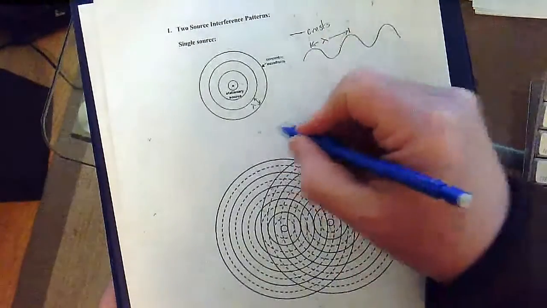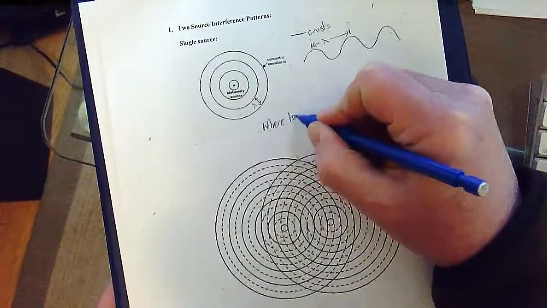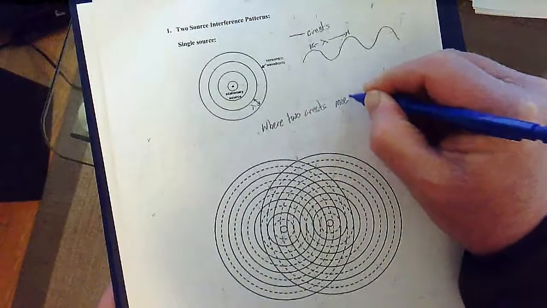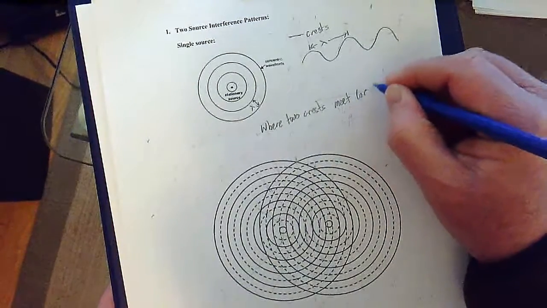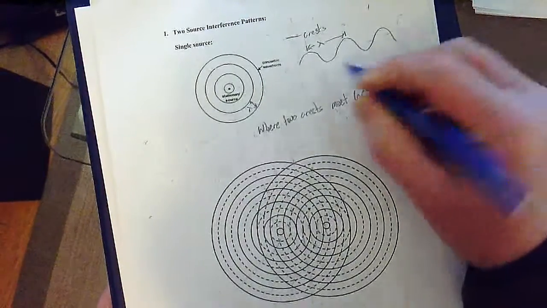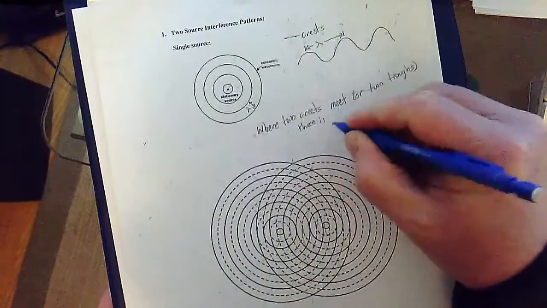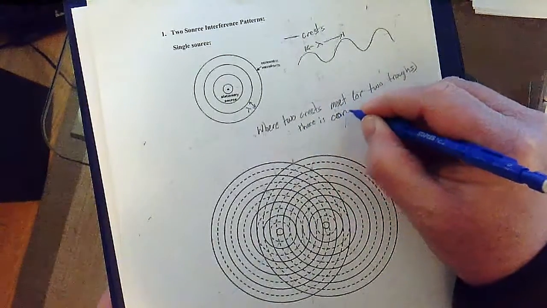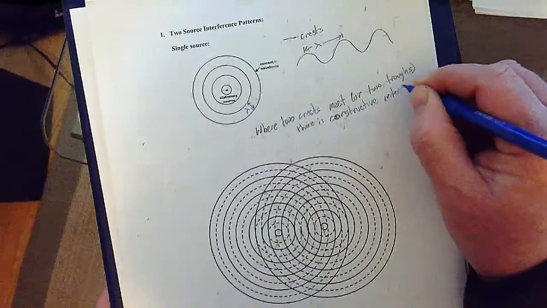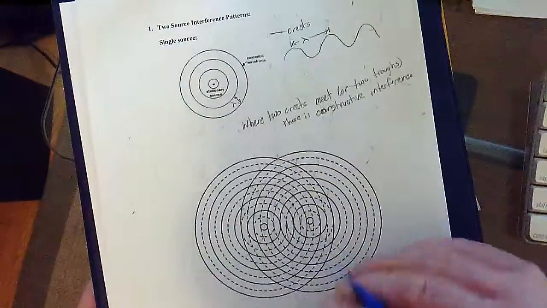All right, now where two crests meet, or where two troughs meet, the troughs are the low points, there is constructive interference. Okay, so where two crests meet, it's going to be constructive.